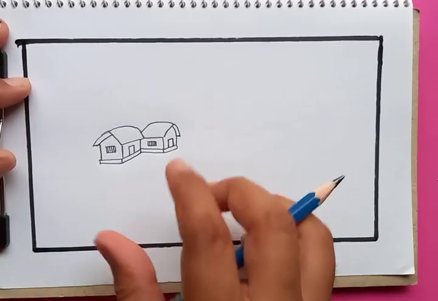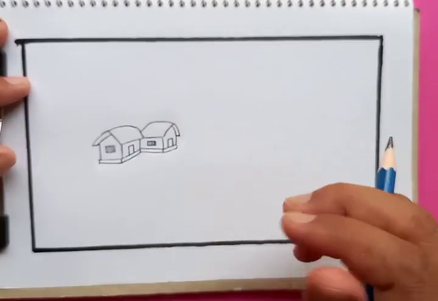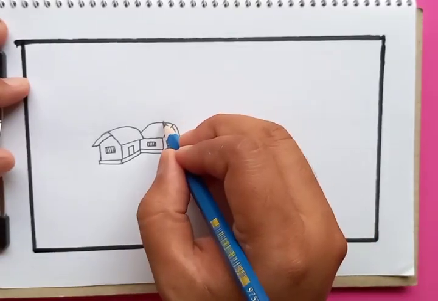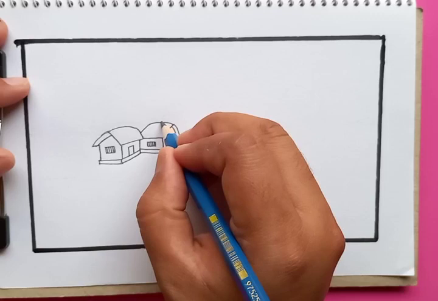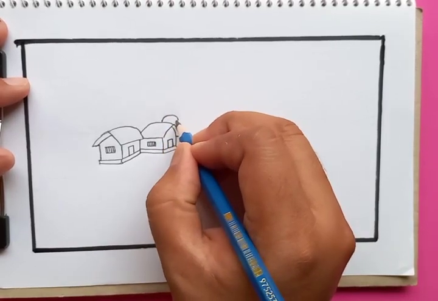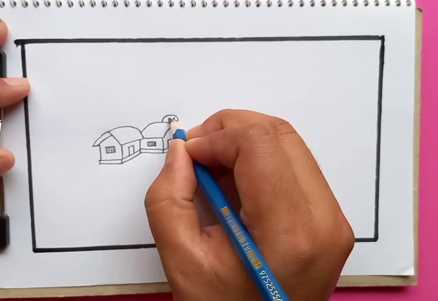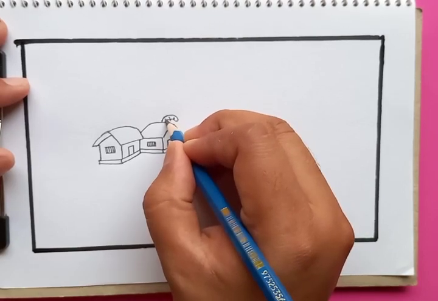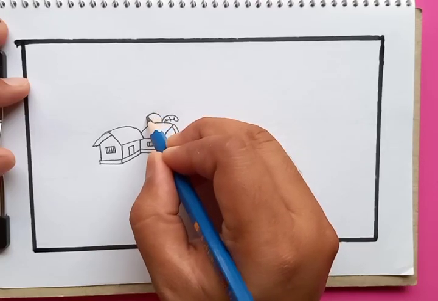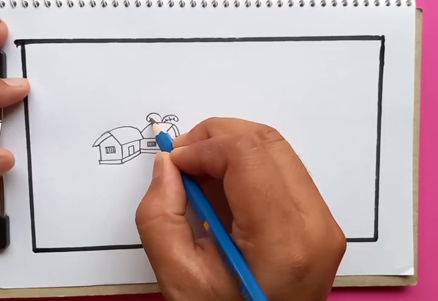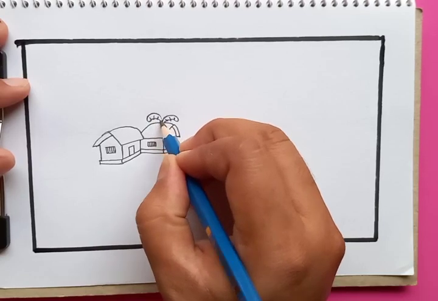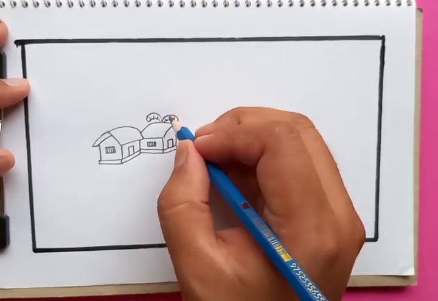Awesome. So you can see the two houses done here, and on top of this house we're going to put a banana tree. So for a traditional banana tree, you just put a curved line like this, and in the bottom you can have the broken pieces like this one. So we're going to draw a few of them. On top the curved line is straight, and in the bottom you can see the broken pieces.